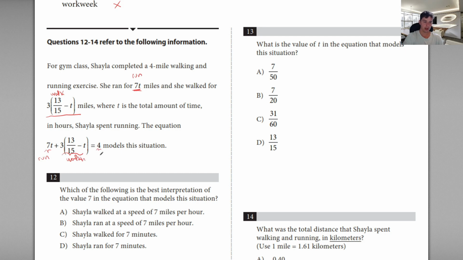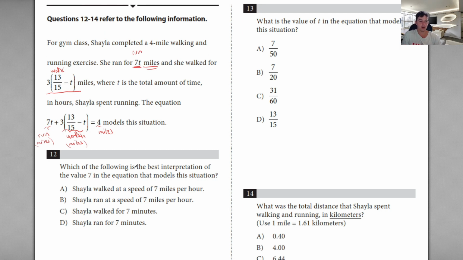So 4 miles. So running is in miles, right? 7t is miles. 3 times 13 over 15 minus t is also miles. So 4 has to be miles because miles plus miles equals miles. I always like to look at the units to see if what I'm thinking makes sense. Because the left side has to be equal to the right side. Otherwise, the equation does not make sense.